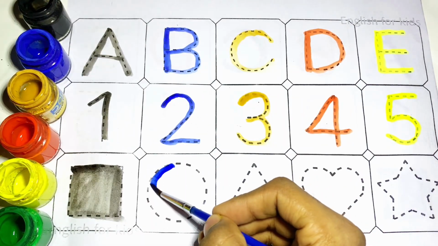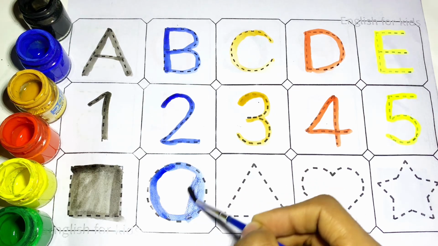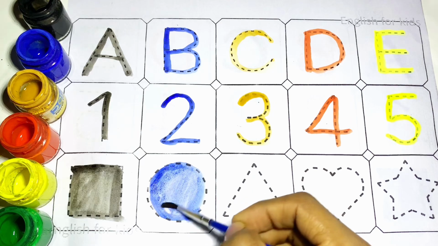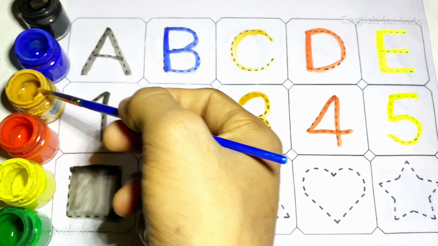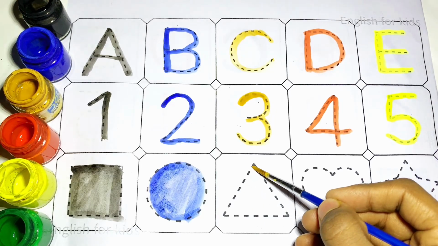Blue color. The shape of circle. Kids now draw triangle. The shape of triangle, and use yellow ochre color.